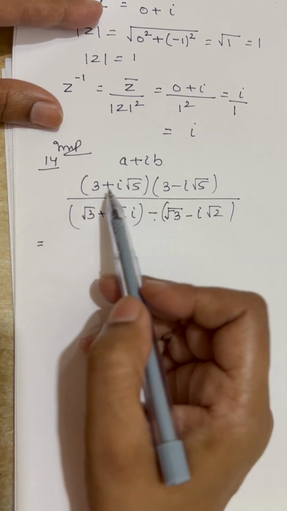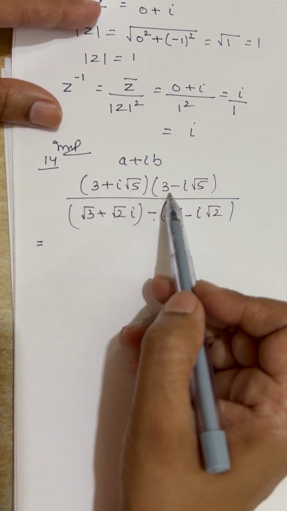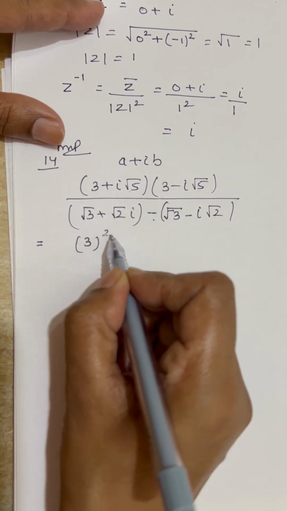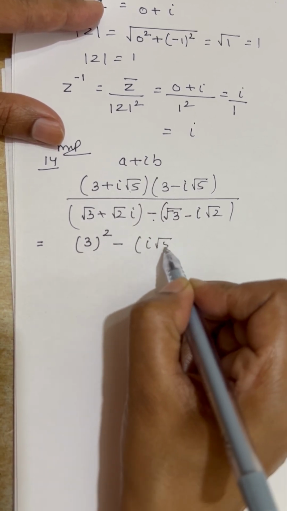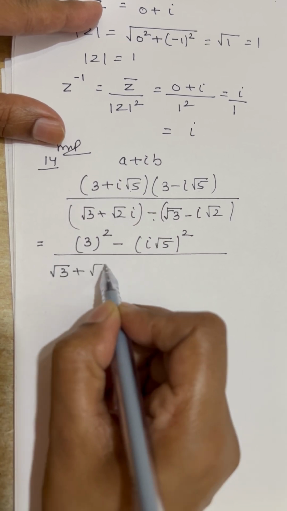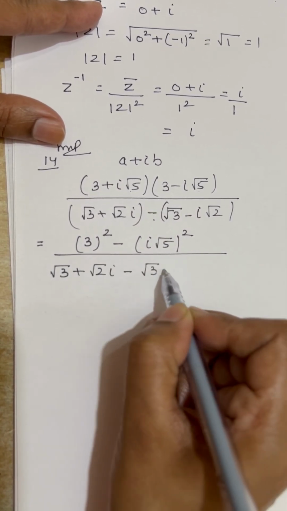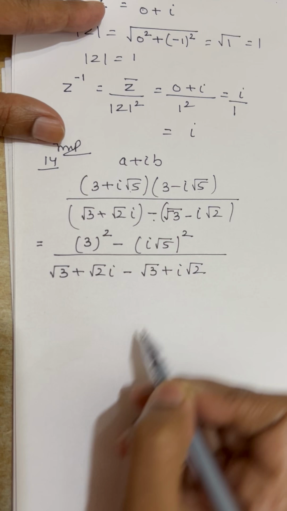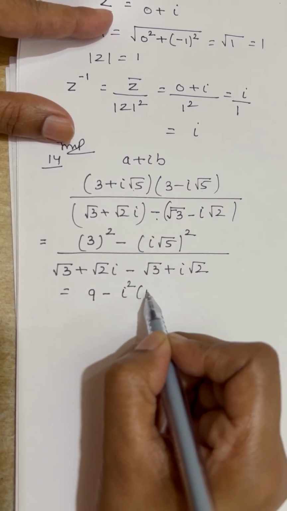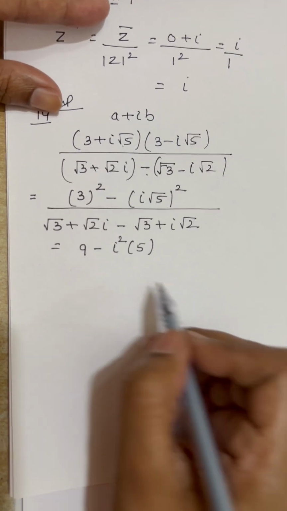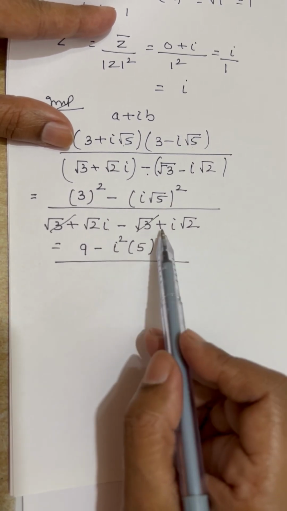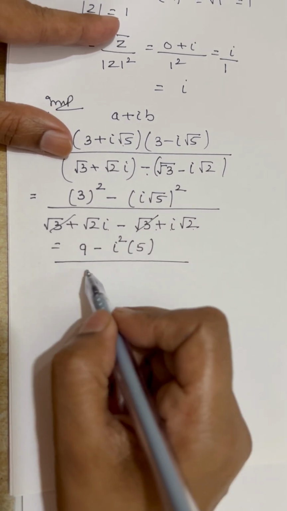ऊपर मल्टीप्लाई कैसे कर सकते हैं? Using identity a plus b into a minus b, which is a square minus b square. So it will be 3 square minus iota root 5 square. And in denominator, we open the brackets. So its sign changes in the second bracket. So this becomes 9 minus its square, iota square, root 5 ka square, it is 5. In denominator, this cancel out. Root 2 iota plus root 2 iota. It becomes 2 root 2.